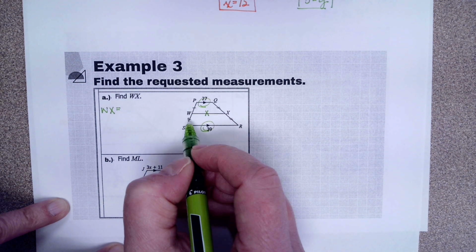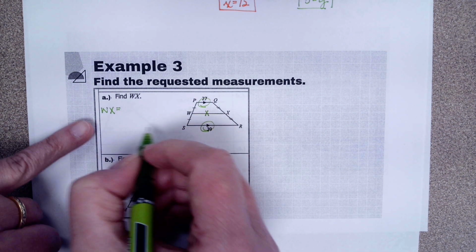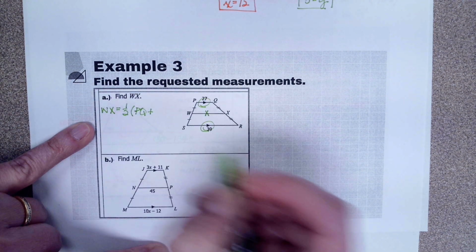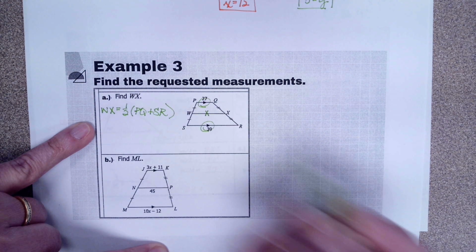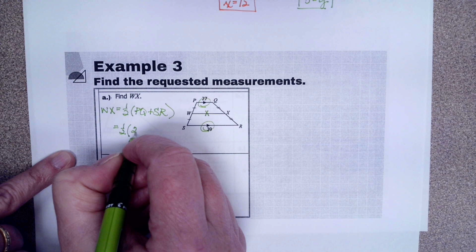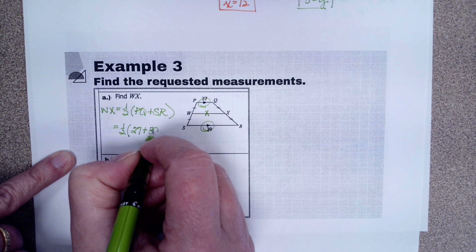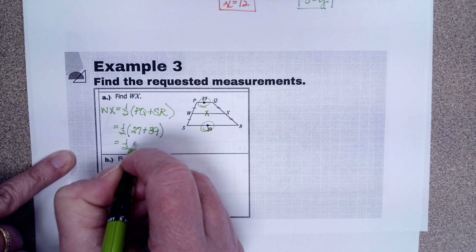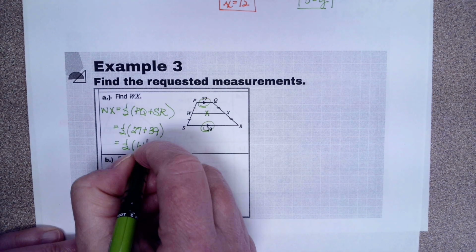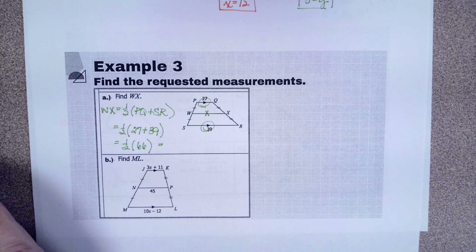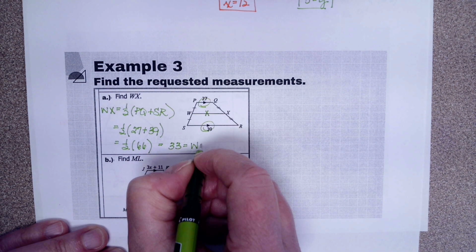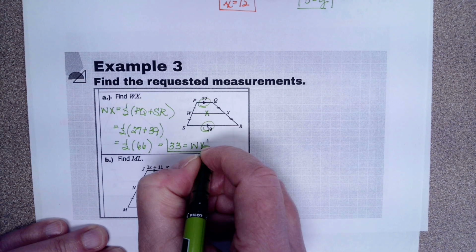So I've got my tick marks over here and over here, which means that my midsegment is equal to half of P to Q plus S to R. So half of PQ is 27, SR is 39. So 27 and 39, I'm getting a 66. And so half of 66 should give us a 33. And that's going to be equal to the length of WX.